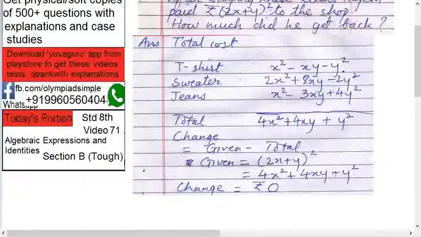Now what did he give? 2x plus y the whole square. Now what is the square of this? 4x square plus 4xy plus y square. So he gave this much only and the total was this much only, same. So what will be the change? Given minus total, 0. He won't get anything.